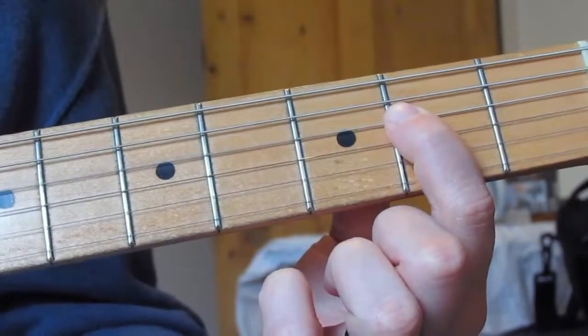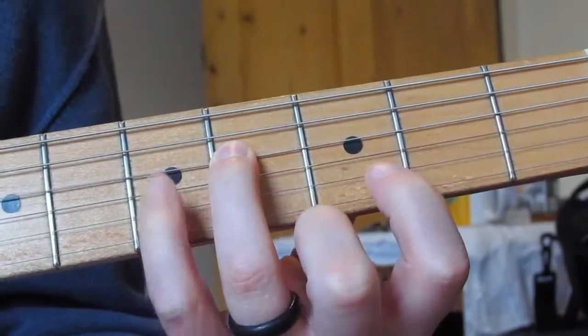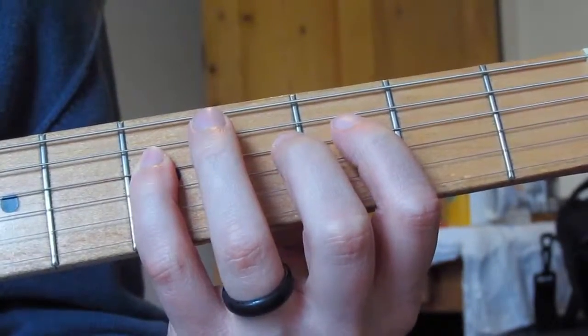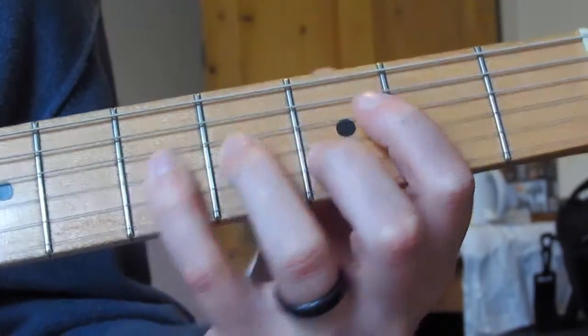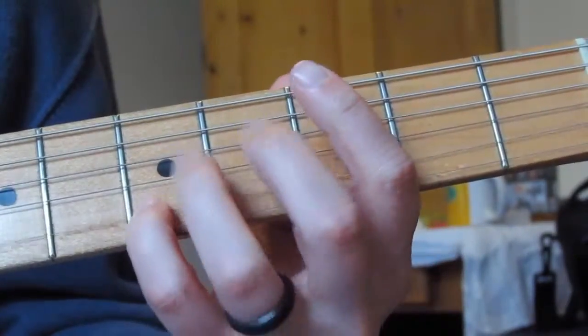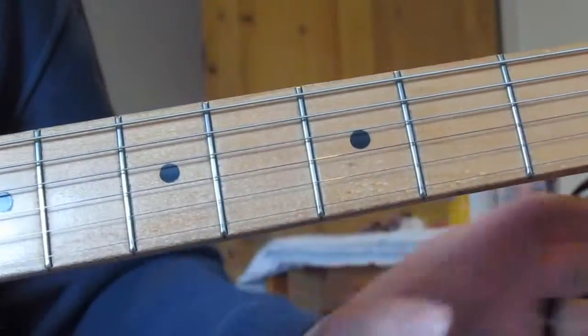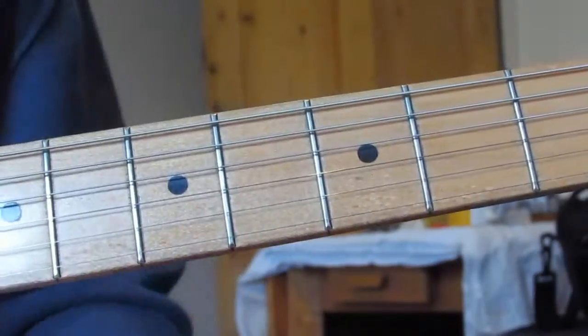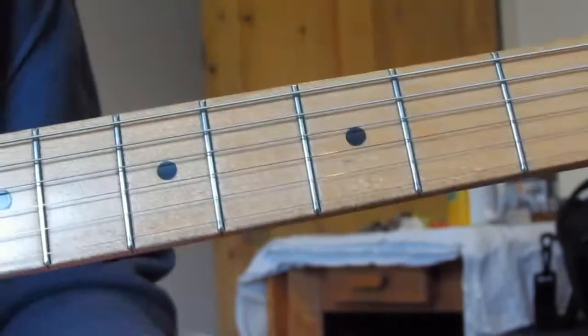Right, so let's go through. So we've got E. Next note in the scale is going to be F sharp. Then we've got G, A, B, C, D, E. Okay, so those are the notes we've got to deal with. So that's our G major scale, but we're starting from E and we're going to E. So that's our E minor. So let's compare it to what we'd expect to get interval wise.